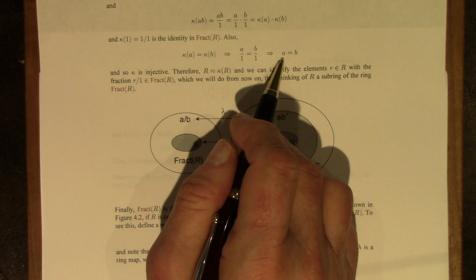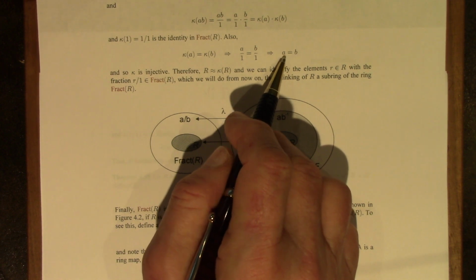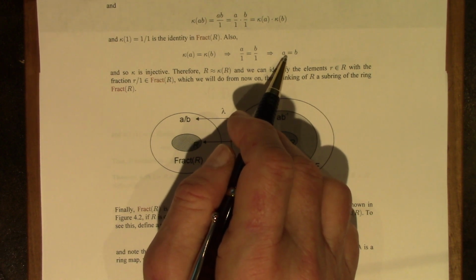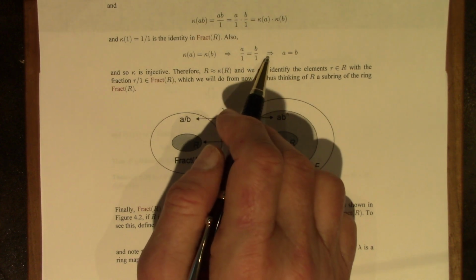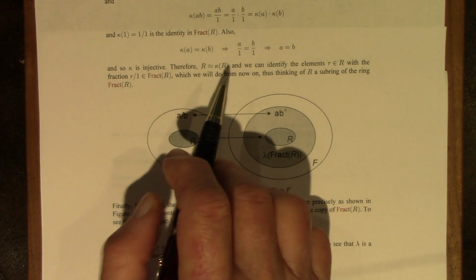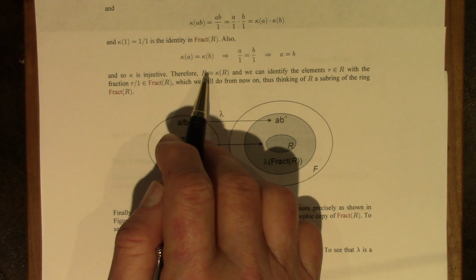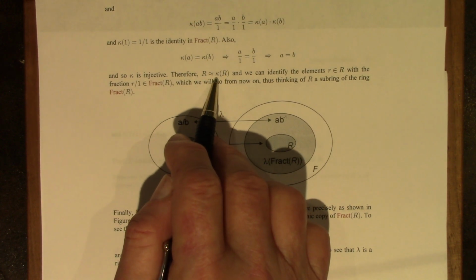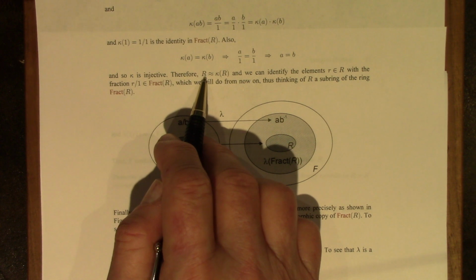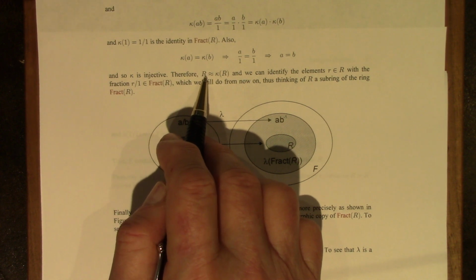Here is the demonstration that kappa, this function here, is injective, so it is a ring embedding. Therefore, kappa of R is isomorphic to R as rings. It can't be as fields because R is not a field necessarily.